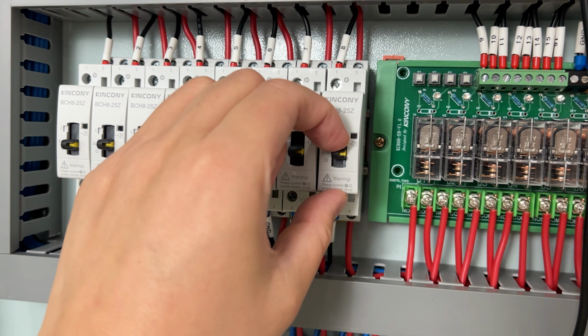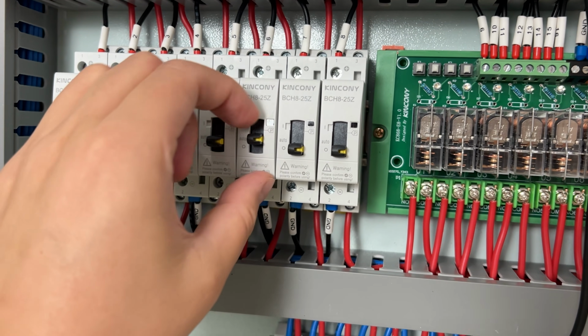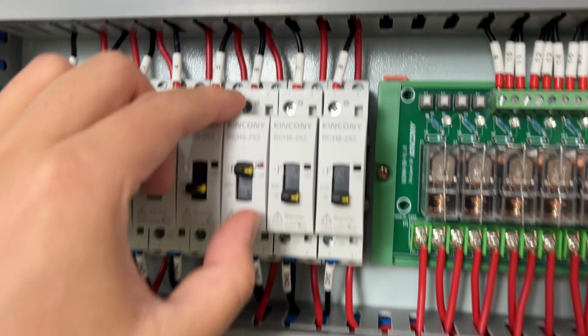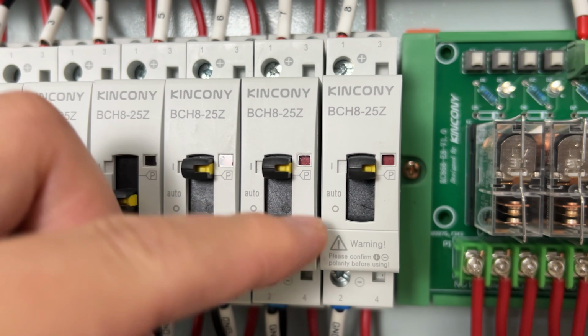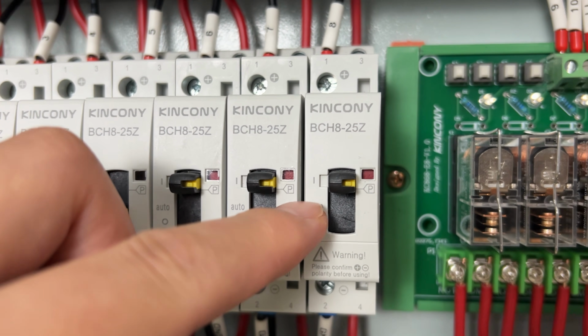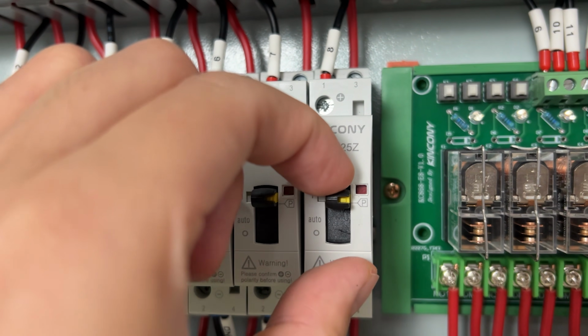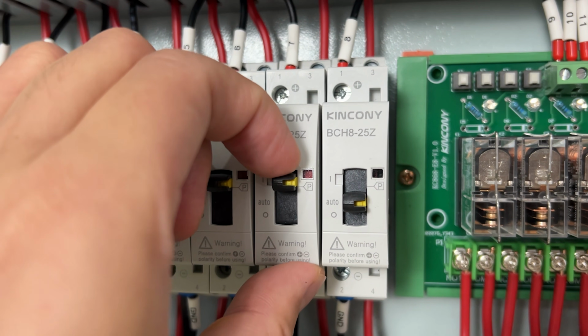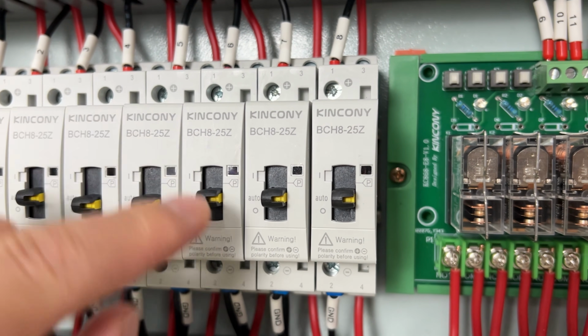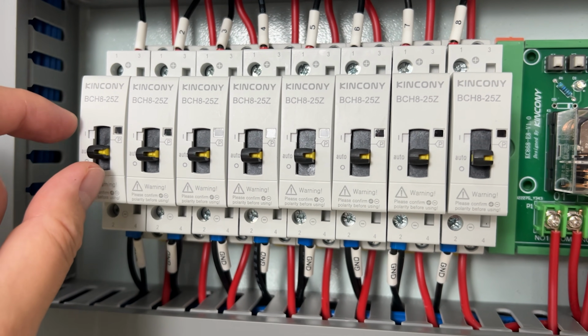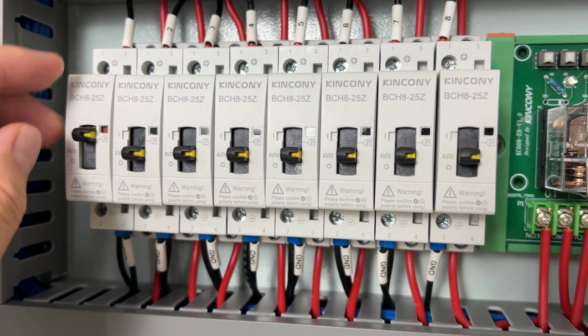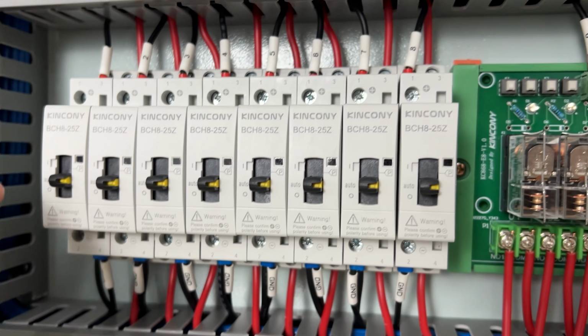So in the middle position, it is controlled by the software and by the application. At the bottom, that is turn off. This is off, and this is on. So this is on, and this is off, and this is auto. That means controlled by the software. So usually we will put it at the auto position. If you have an emergency, you need to turn on and turn off manually.